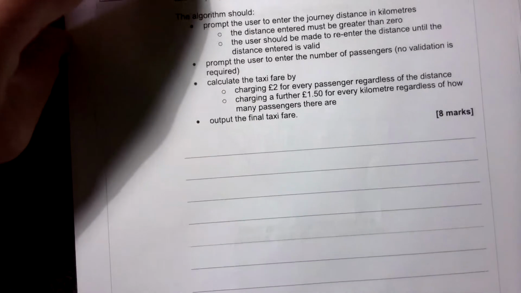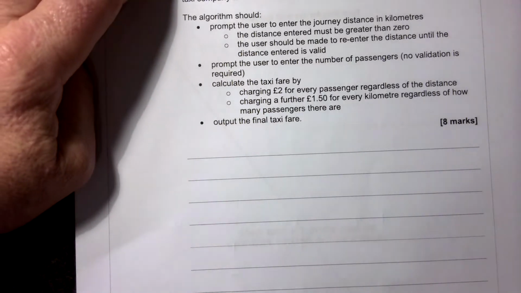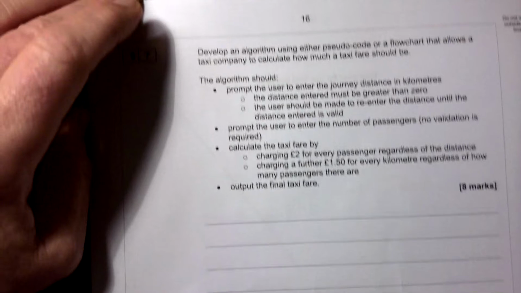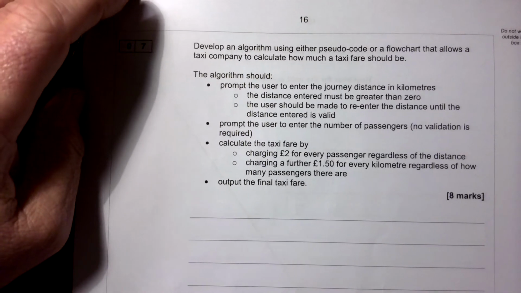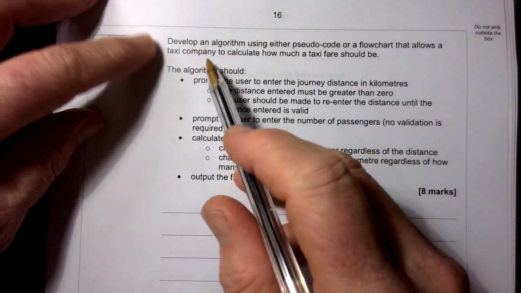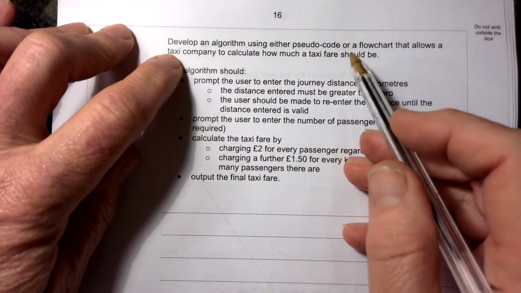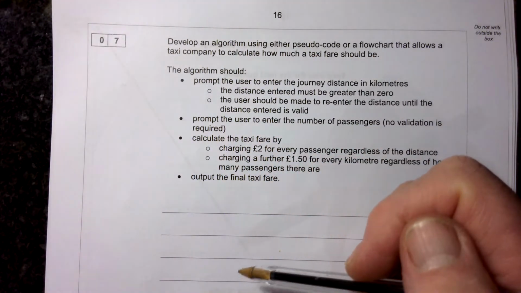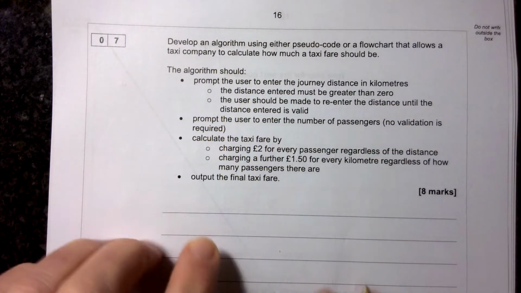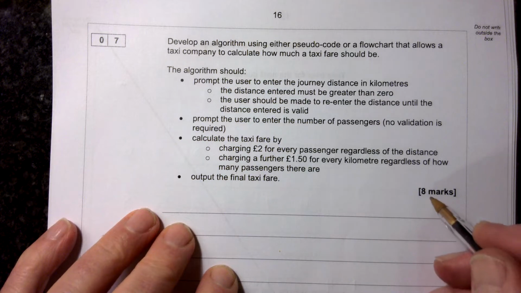Writing an algorithm. Okay, so let's see. Now, develop an algorithm using either pseudocode or a flowchart. Well, we're going to go with a flowchart route that allows a taxi company to calculate how much a taxi fare should be. It gives you a whole list of things to do, and by doing these, we should be able to work our way through. 8 marks.